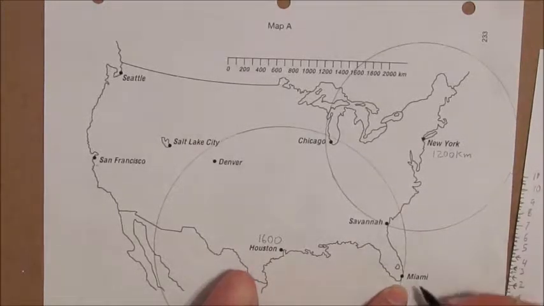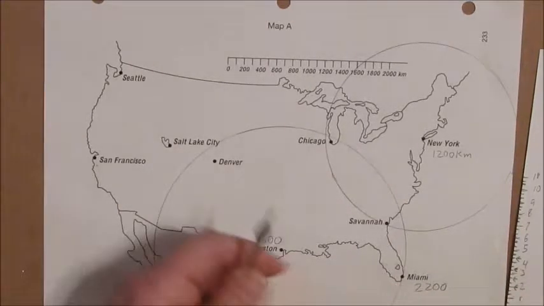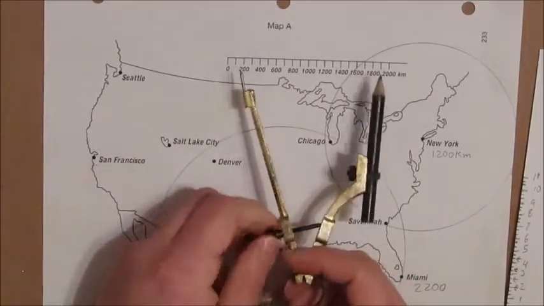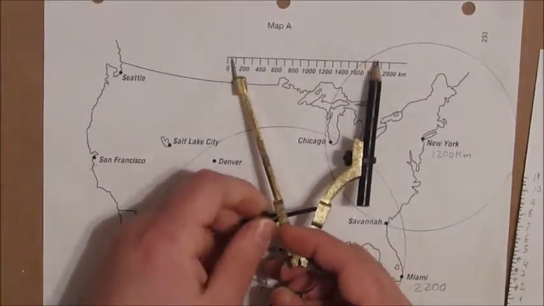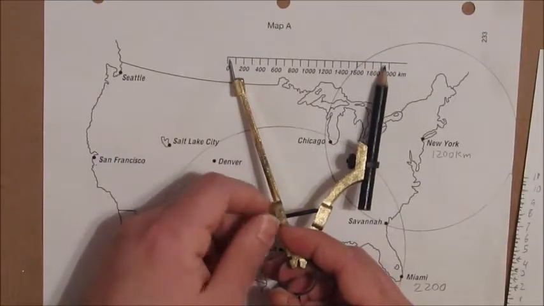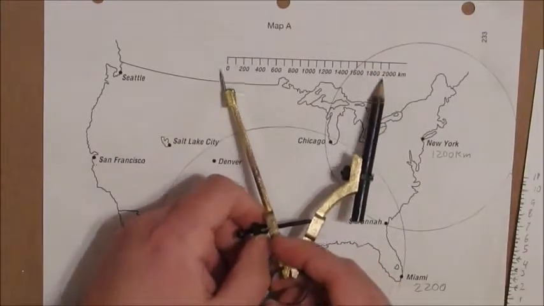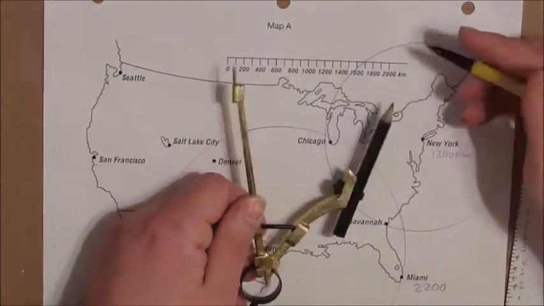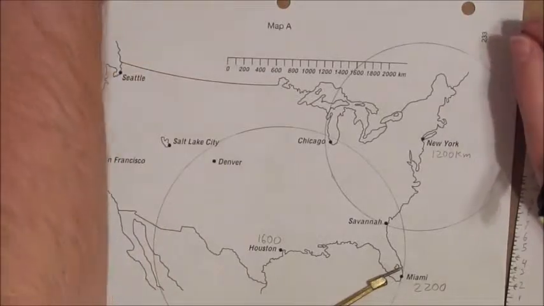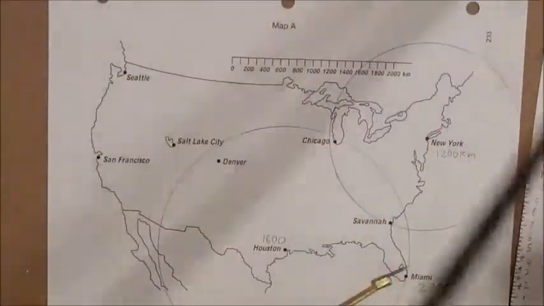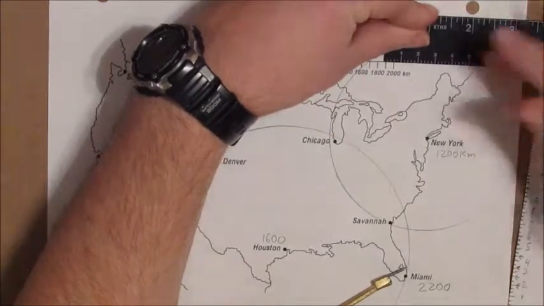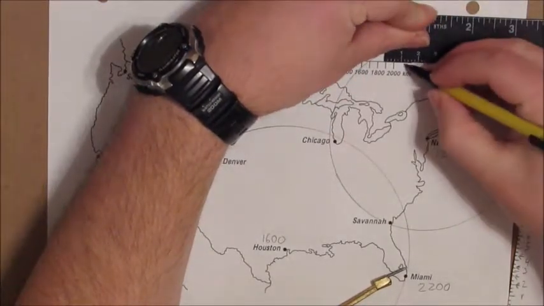So our Miami point was 2,200 kilometers from the earthquake, so we need to open up our compass to 2,200. Now, our scale only goes up to 200, but we know that each one of these blocks is 1, so we can use a ruler to measure out how far it needs to go.